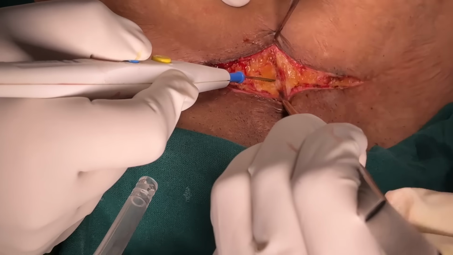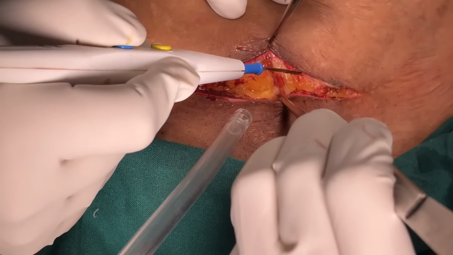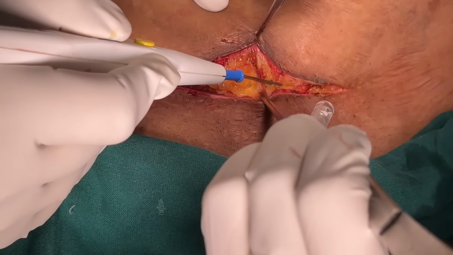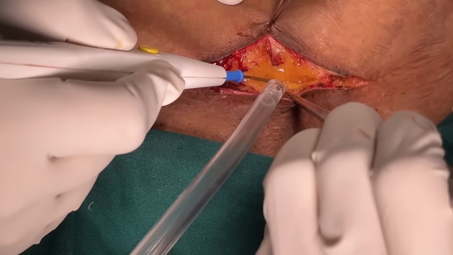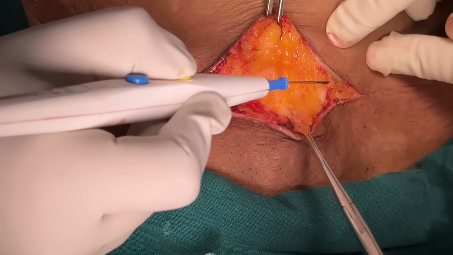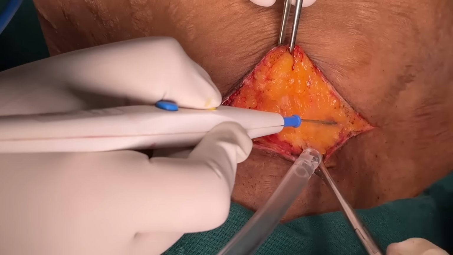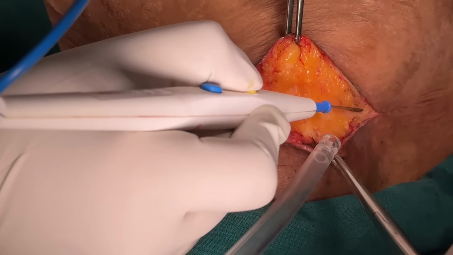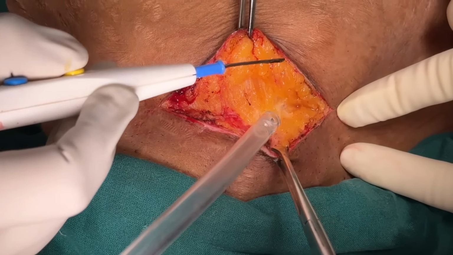Now, in cases of previous surgeries, especially one like this who has already undergone two cesareans with the same incision, you expect tougher tissues, a little more bleeding, and also adhesions between the layers as compared to a person where this surgery is the first one.